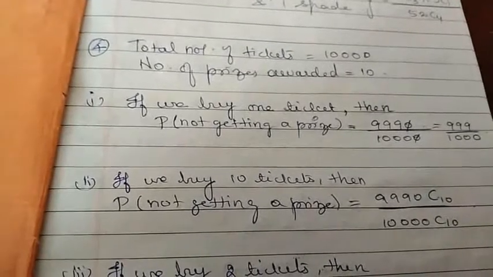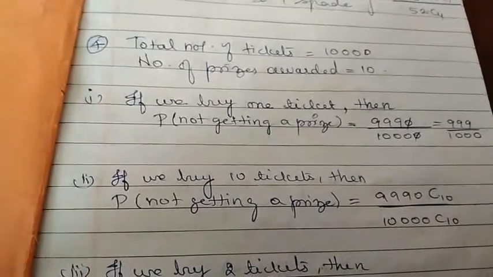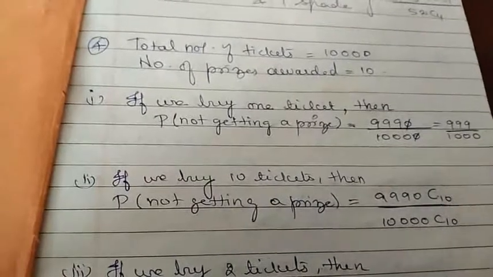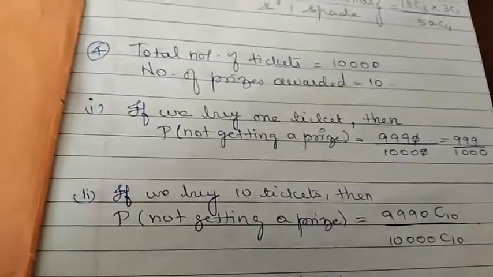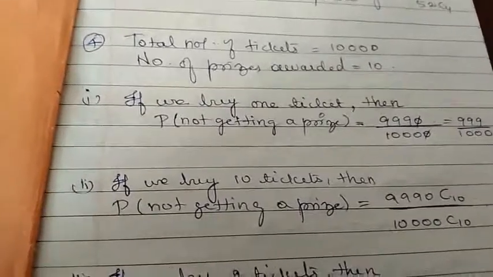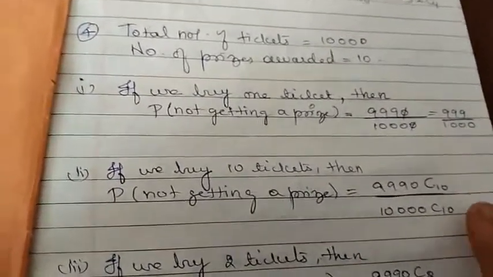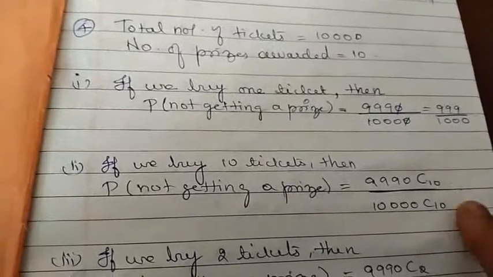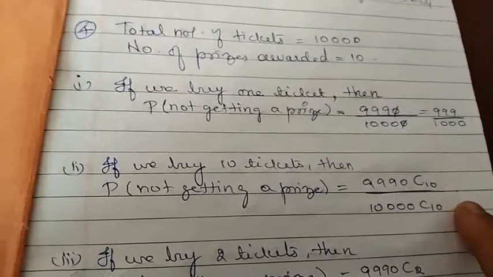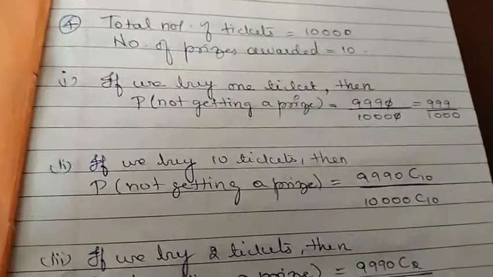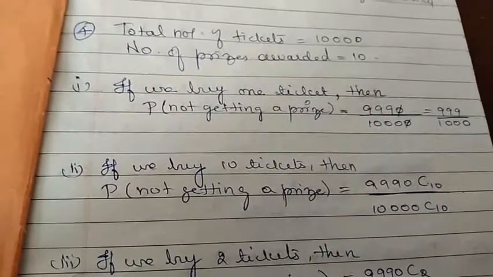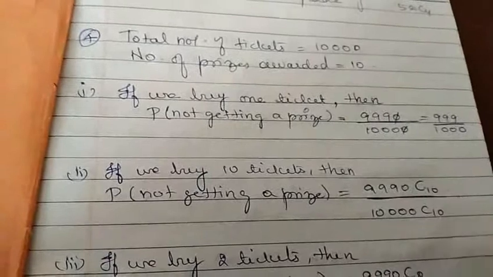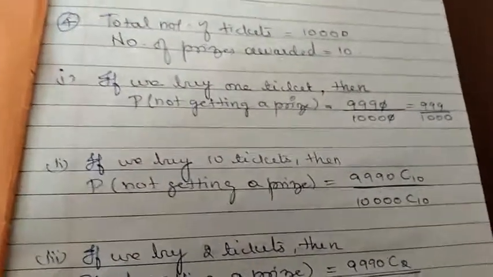So we are concentrating on not getting a prize. So only 9,990 tickets have not been awarded prizes. So out of those 9,990, we are going to take 10 tickets. Okay. Those 10 tickets can be taken in these many ways, divided by the total number of outcomes, which is going to be 10,000 C10. Okay. Hope you got it.